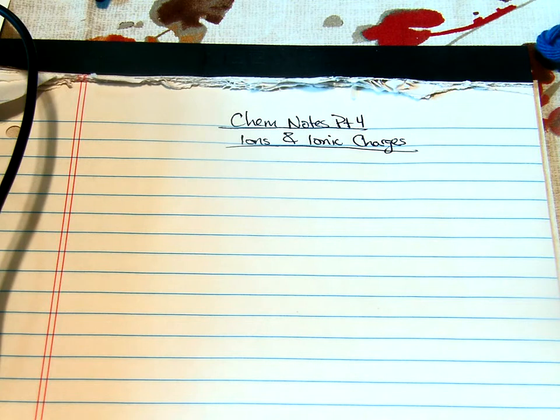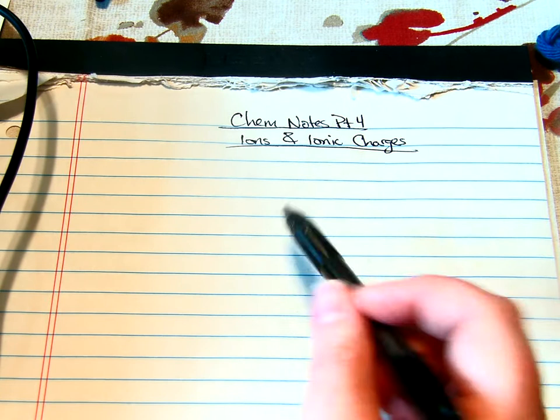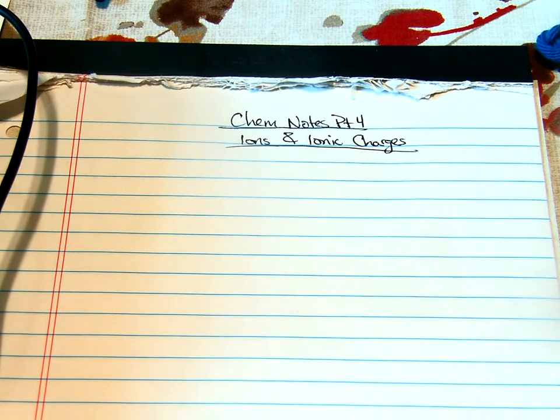Hello everyone. Today we're going to do Chemistry Notes Part 4, Ions and Ionic Charges. We're returning to this because ions and ionic charges are fairly tricky.